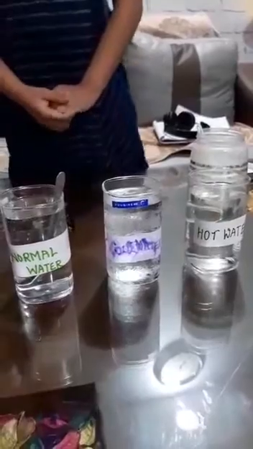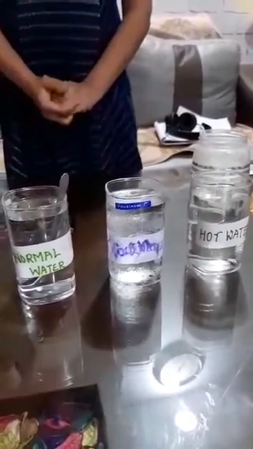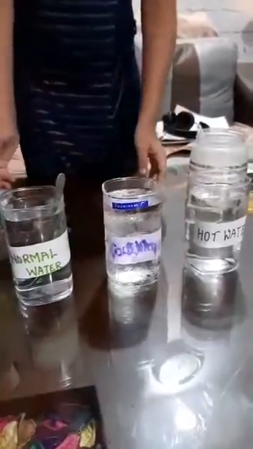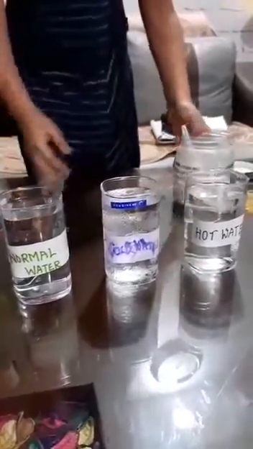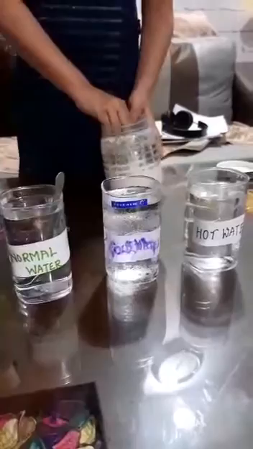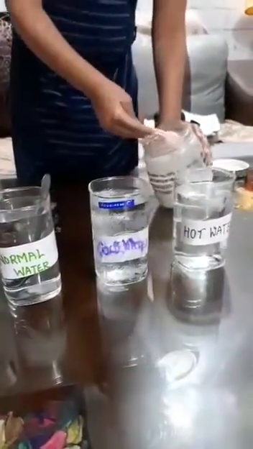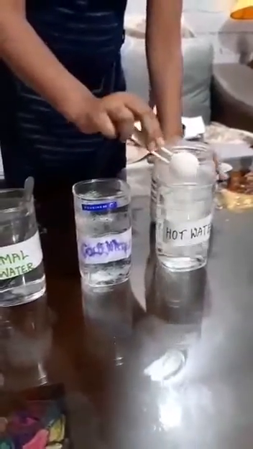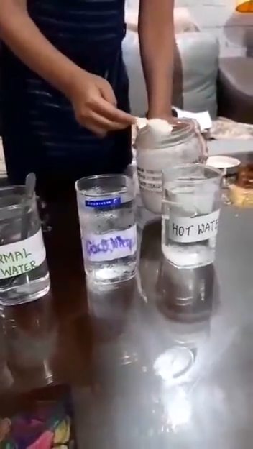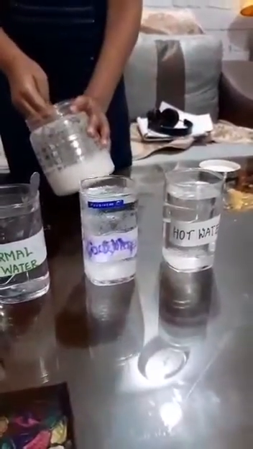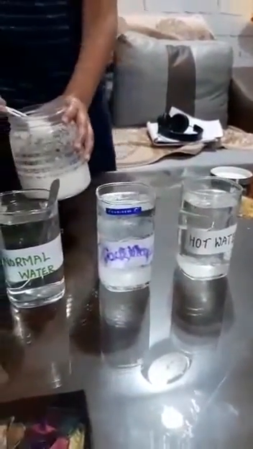Today I am going to show you how sugar dissolves in different temperatures of water. This is hot water, cold water and normal water. So now I am adding sugar in it. First in hot water, then in cold water and then in normal temperature water.